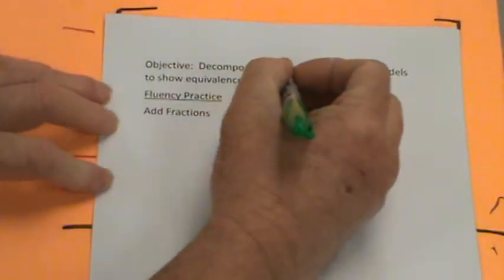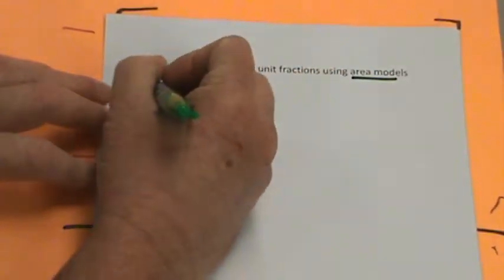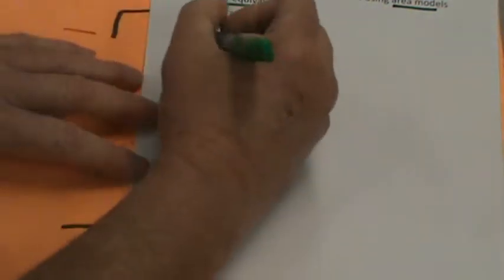All right, here we go. Our objective today, ladies and gentlemen, boys and girls, damas y caballeros, is to decompose unit fractions using area models to show equivalence. Okay, so that's what we're going to be doing. We're going to start off with a fluency practice on adding fractions. So let's write this fraction down.